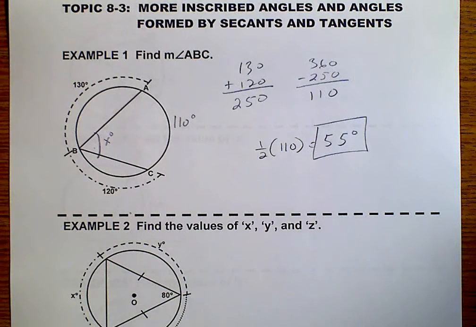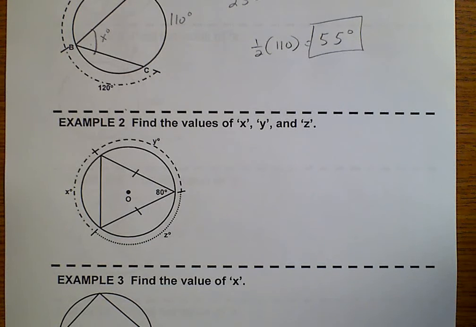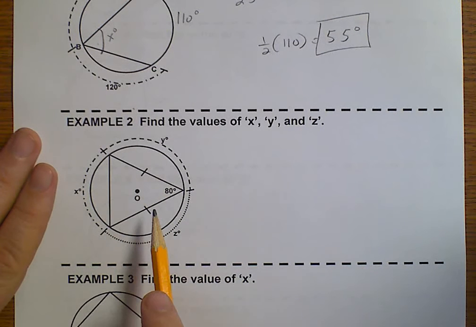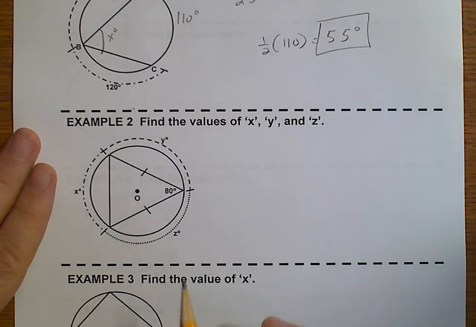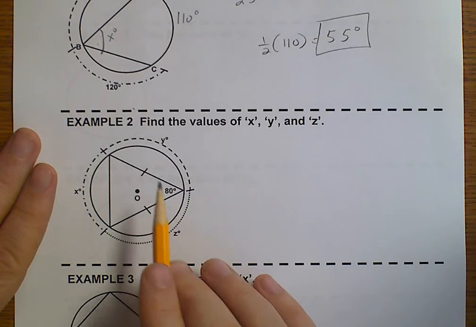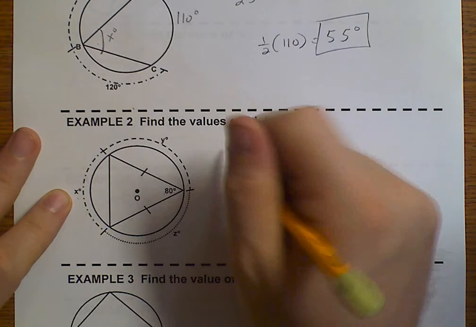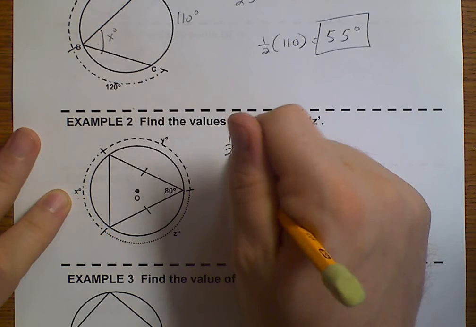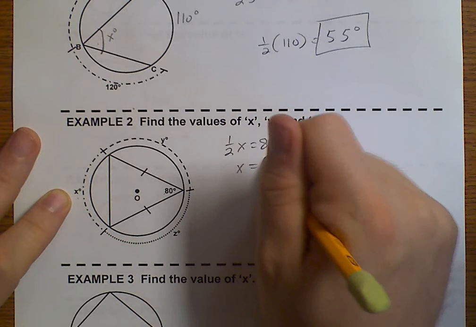Moving on to example number 2. Alright, so here we're given an inscribed triangle and we want to find the 3 different arcs. Well, this is 80. It's going to be half of whatever x is. So 1/2 x equals 80, which means that x must equal 160.